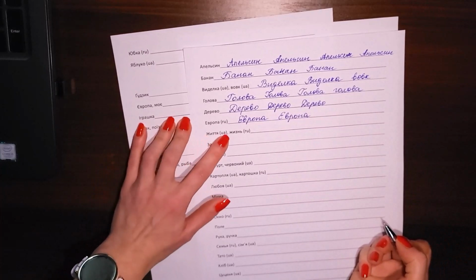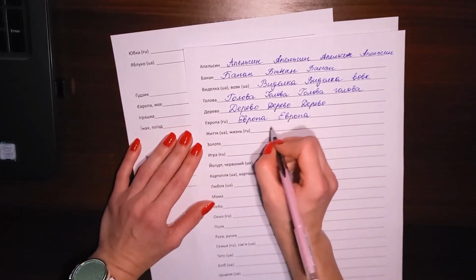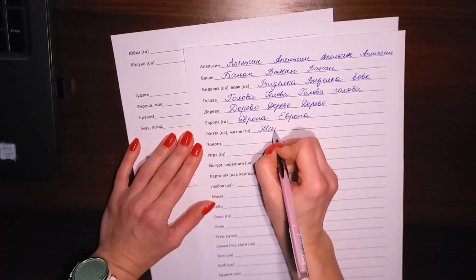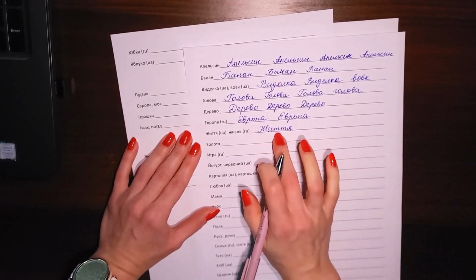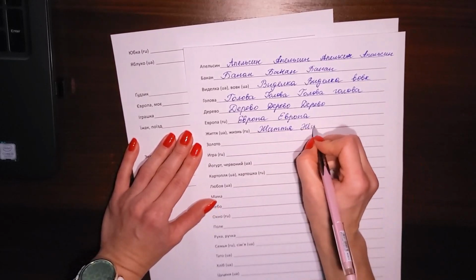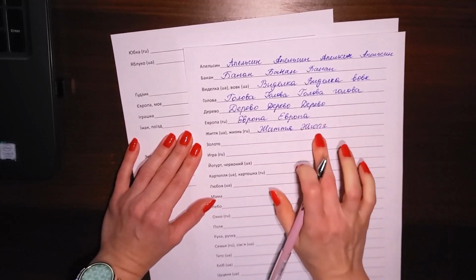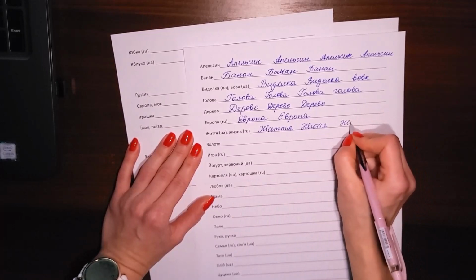Життя, life in Ukrainian, and жизнь, life in Russian. It's interesting because some people can write te in another way, like this. You can meet also. And жизнь.